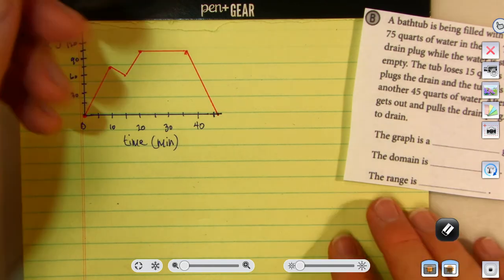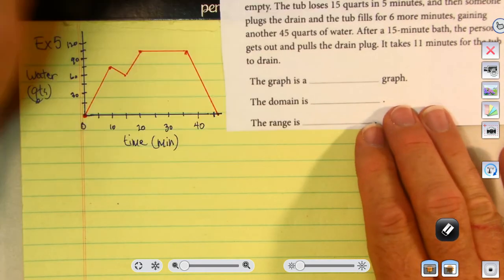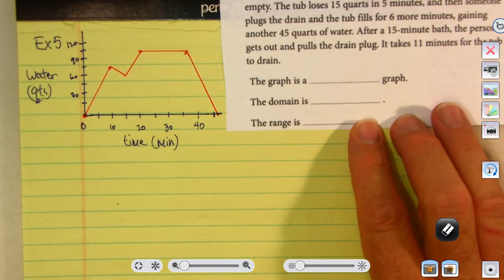So the first question I would ask you is this. This graph, is it continuous or discrete?